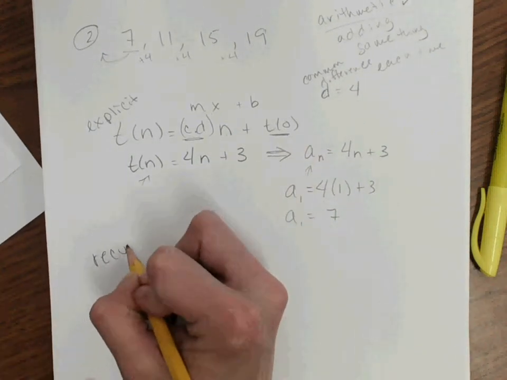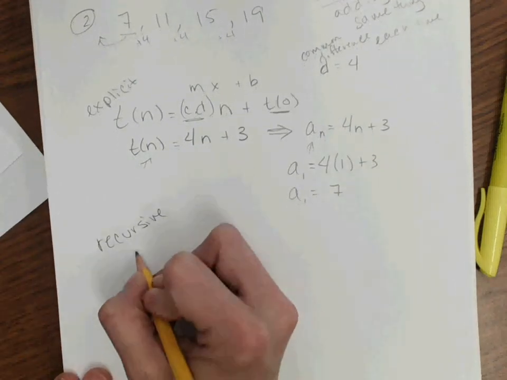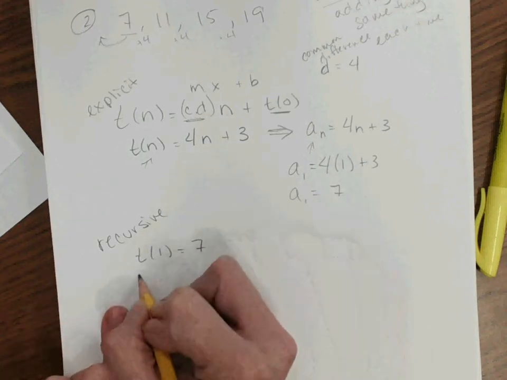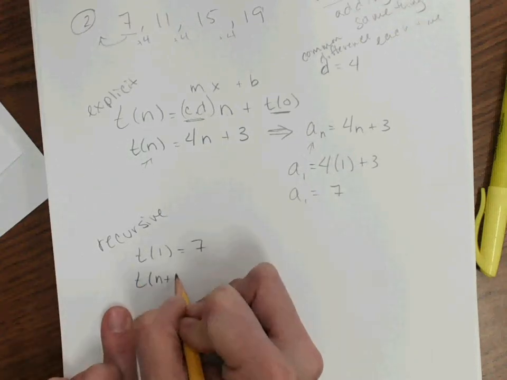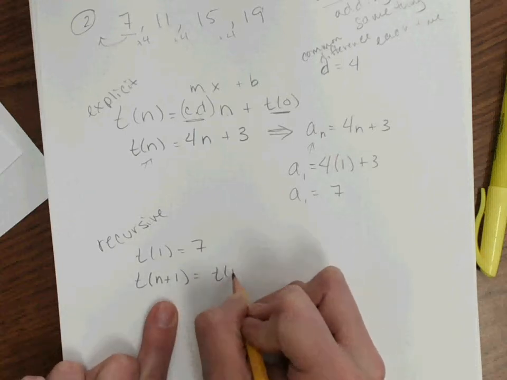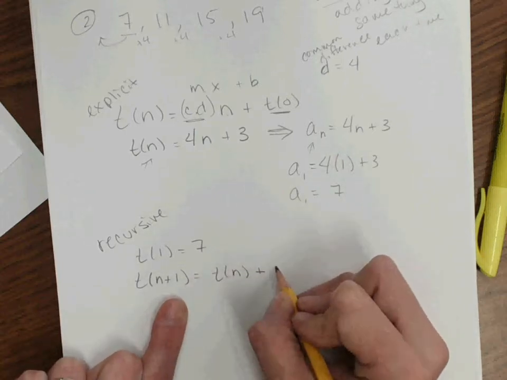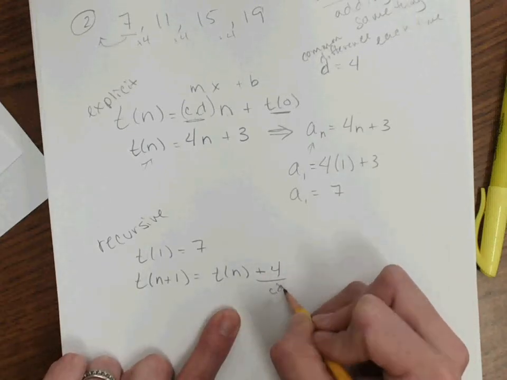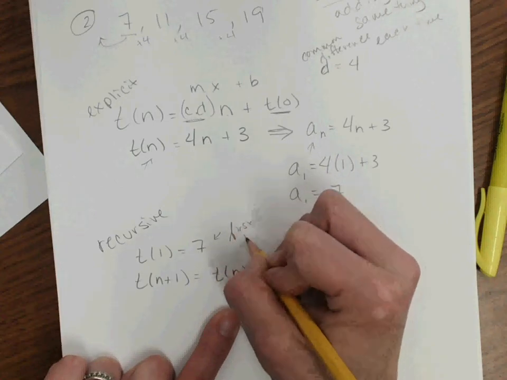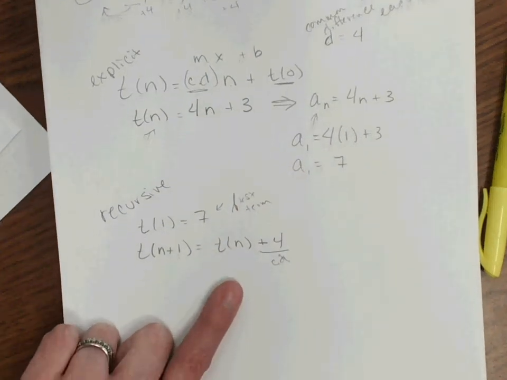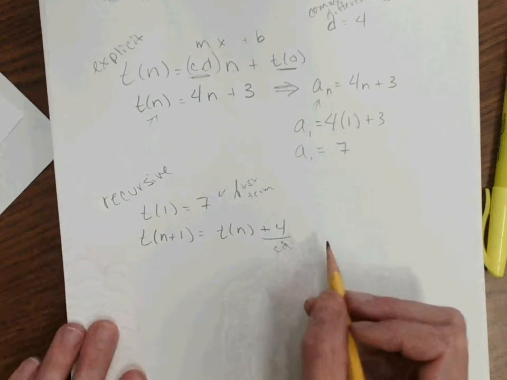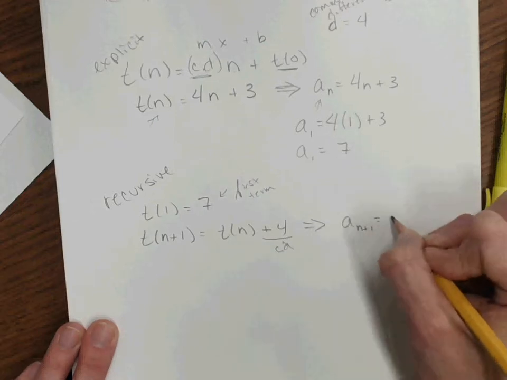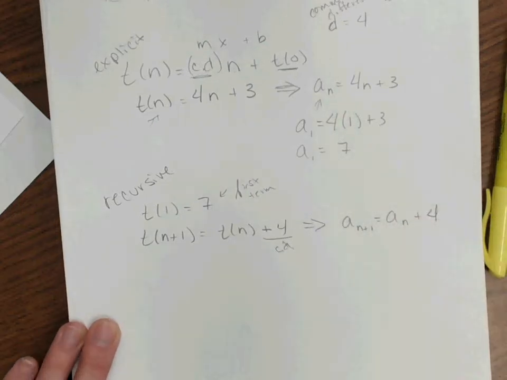Recursive works a little bit differently, right? For recursive, we had them look something like this: my first term is a 7, and then in order to get to my next term, I take my previous term and then I add 4, right? So this right here is my common difference, and this is my first term. And once again, using the actual notation that you're going to see on that worksheet, it's just a sub n plus 1 is equal to a sub n plus 4.